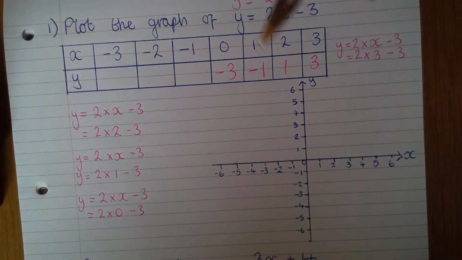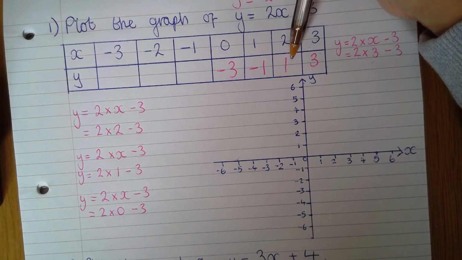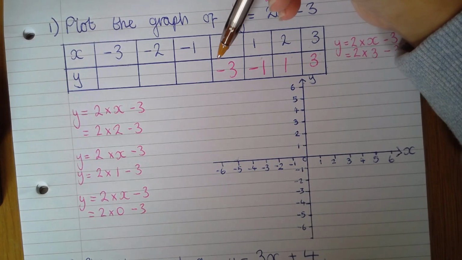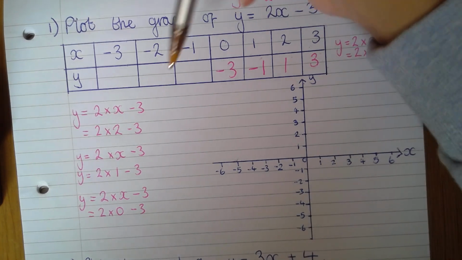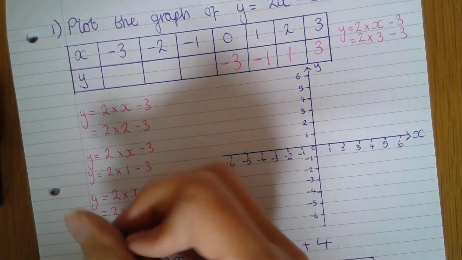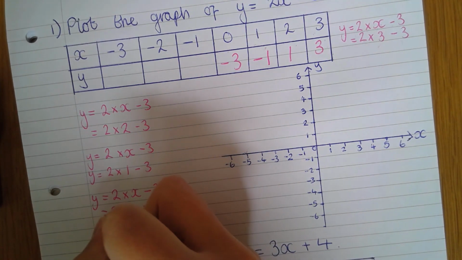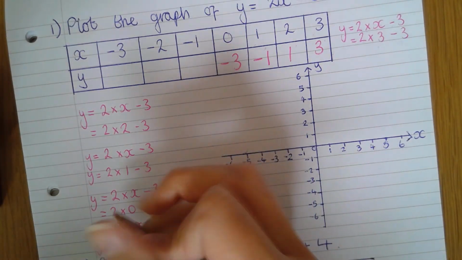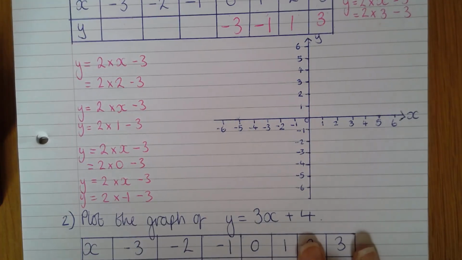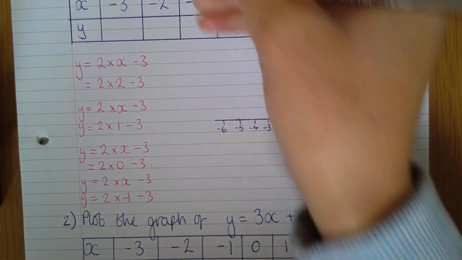Okay, and we can see a pattern going this way. 3 take 2 gives us 1, 1 take 2 gives us negative 1, negative 1 take 2 gives us negative 3, so you can start to predict what these other ones are going to be. So with negative 1, we've got y equals 2 times x take 3. This time x is negative 1, so 2 times negative 1 take 3. 2 times negative 1 is negative 2, take away 3 is negative 5.